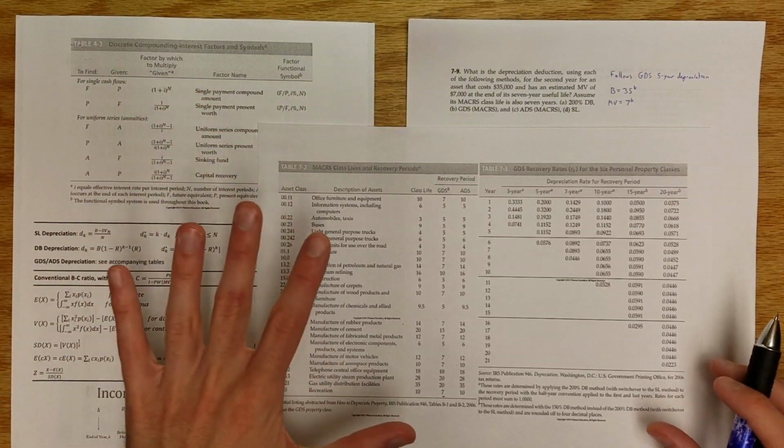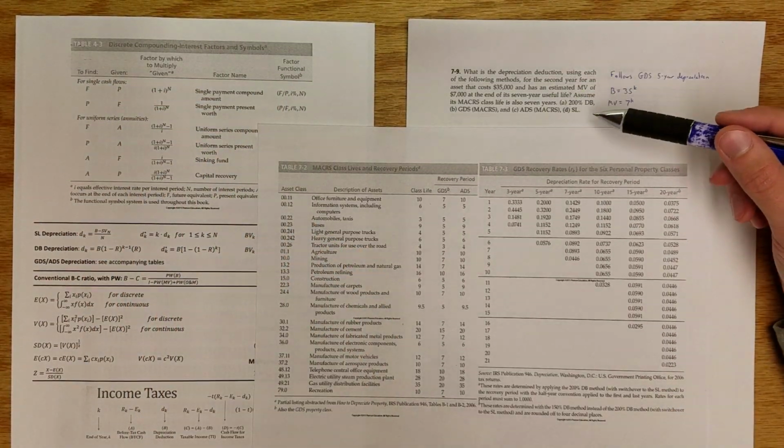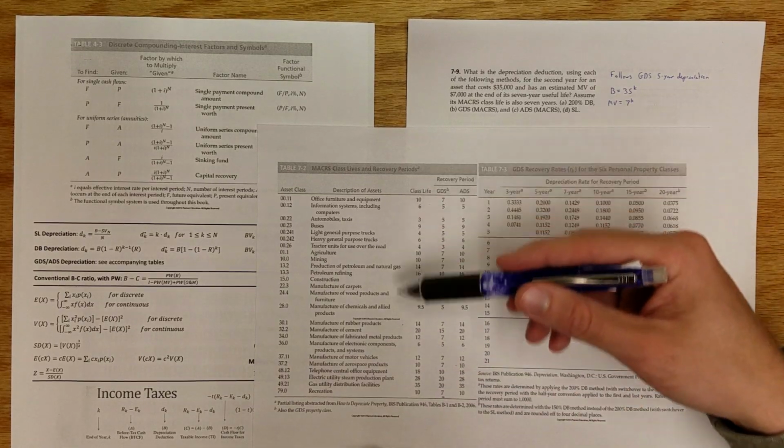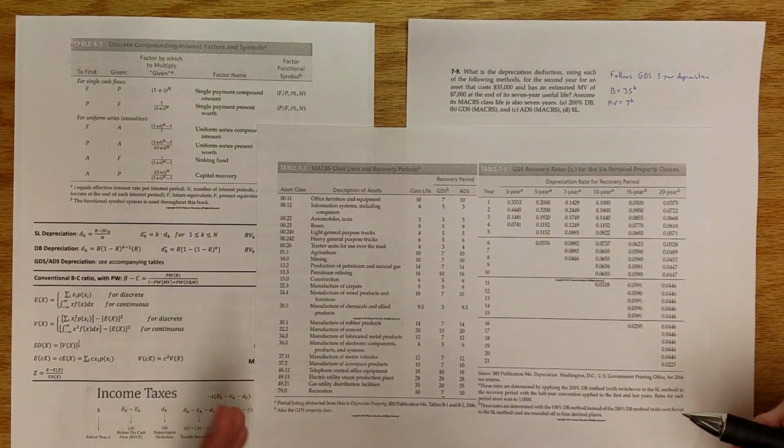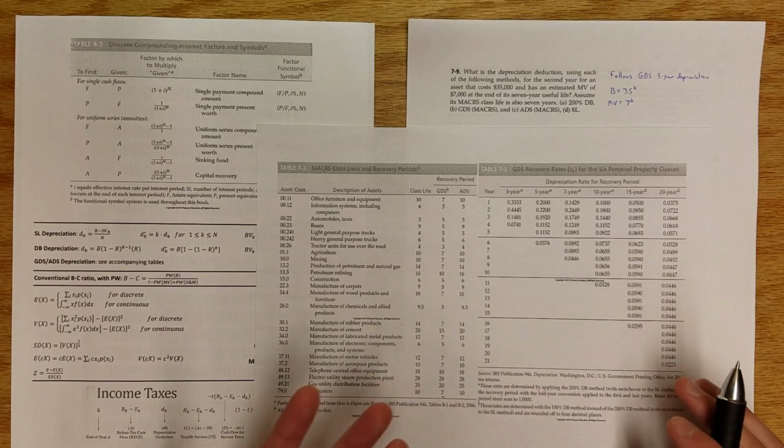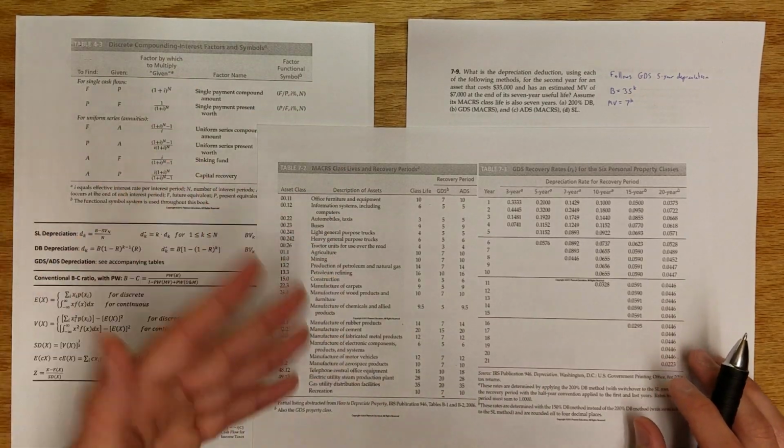Again, this one's sort of missing some information. They don't specifically tell you what the asset is. In fact, it's not even anything that's actually on this list. But on an exam, I would specifically indicate an asset that's given to you in the equation sheet.